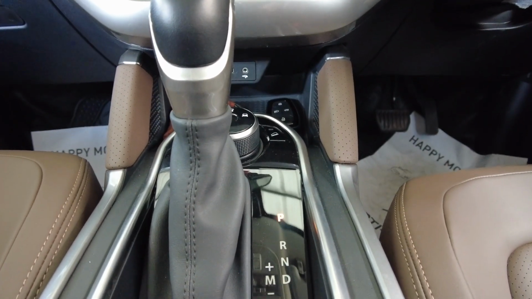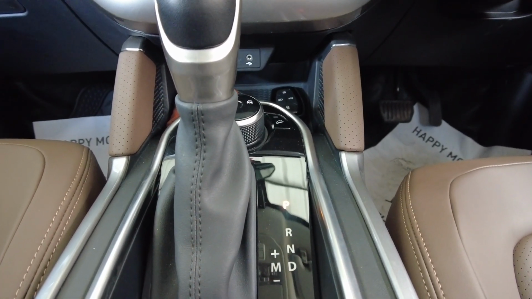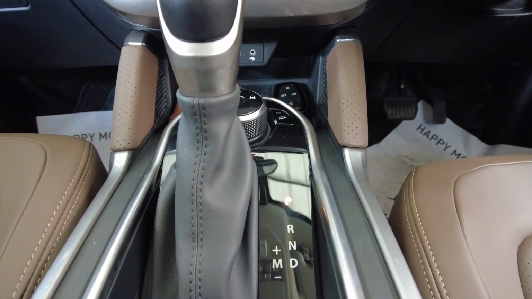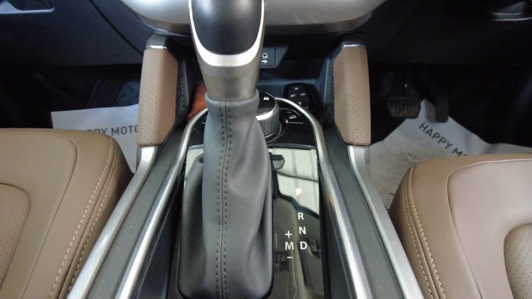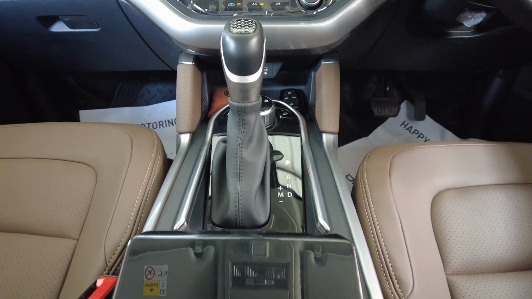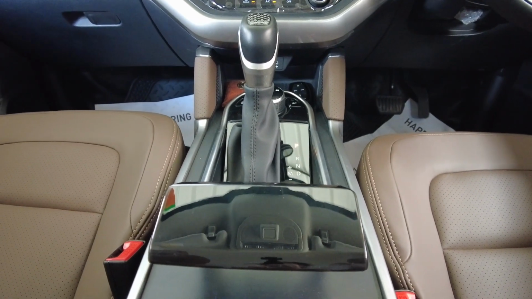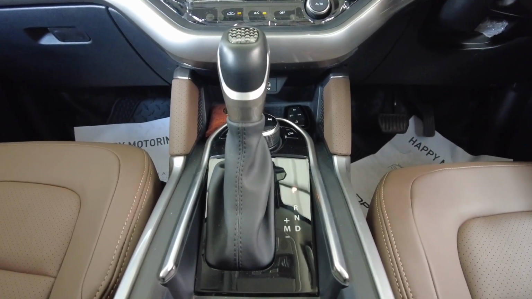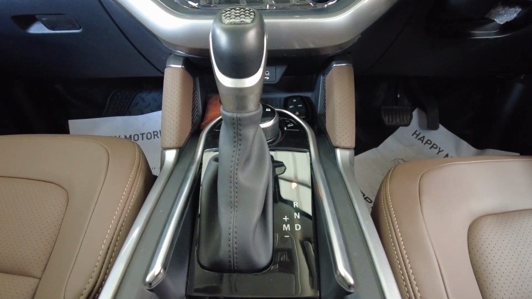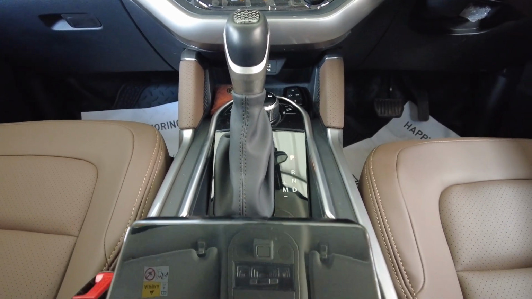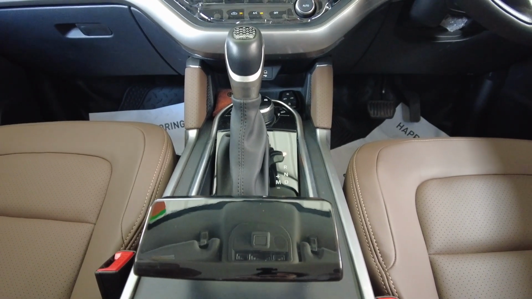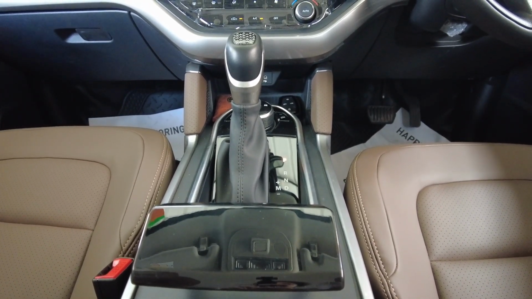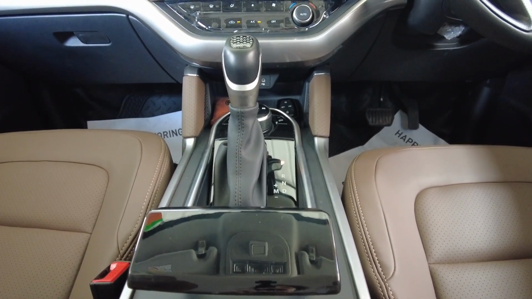Hence, when the park gear is applied before the parking brake, the weight of the vehicle falls on the parking pole, and by doing so, pressure is applied on the transmission and eventually it leads to transmission damage. Moreover, if the car is met with an accident when parked, the impact is directly on the transmission, thereby damaging its parts. Hence, it is highly recommended to first engage the handbrake before shifting to the park gear in an automatic transmission.